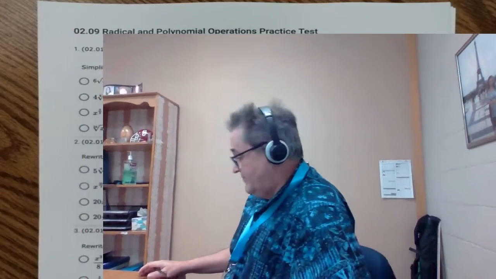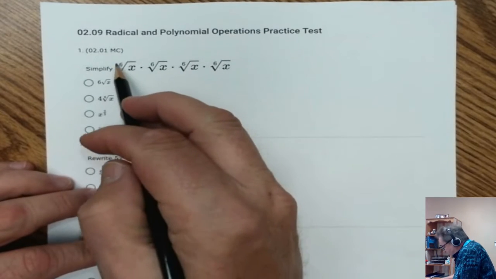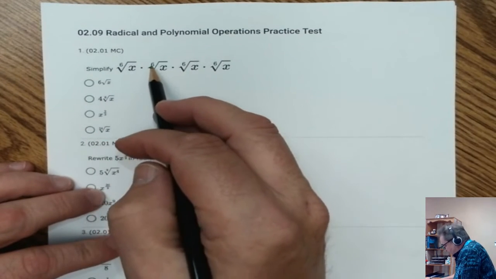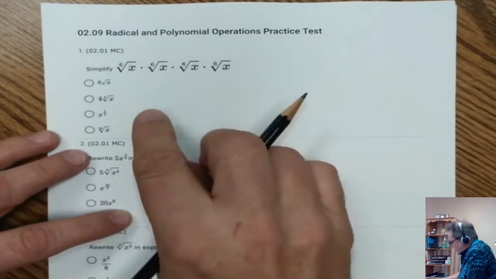Let's take the practice test. 2.09 radical and polynomial operations. Okay, with number 1, simplify the sixth root of x times the sixth root of x times the sixth root of x times the sixth root of x.